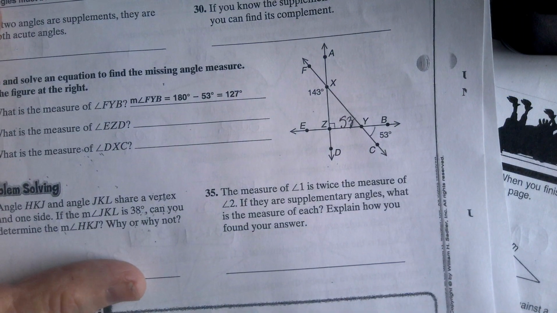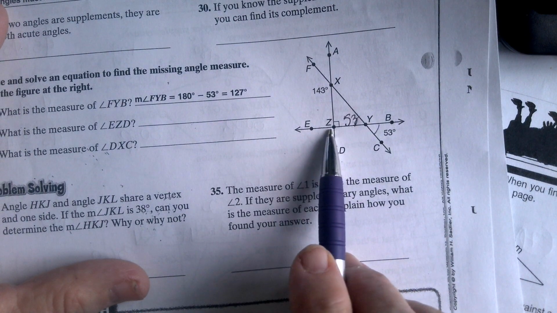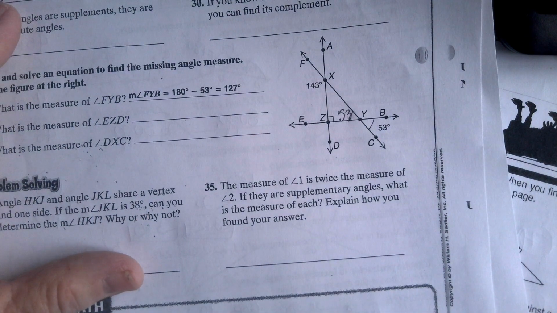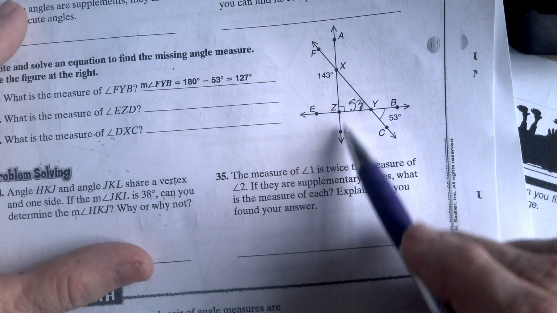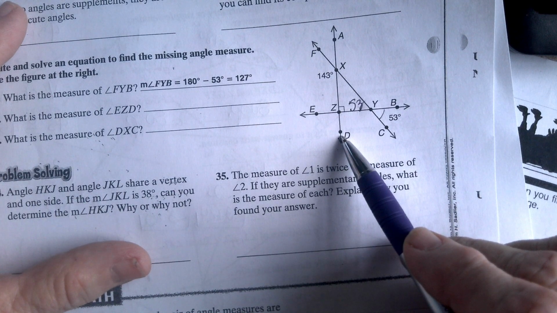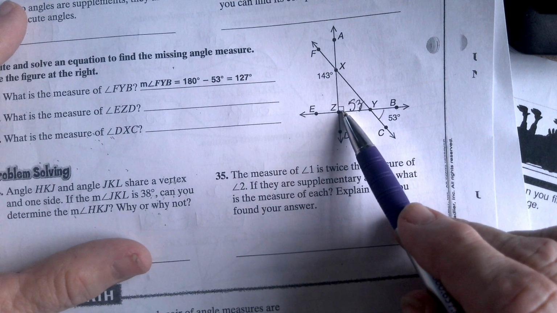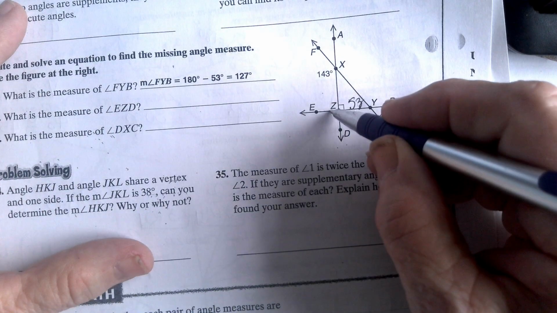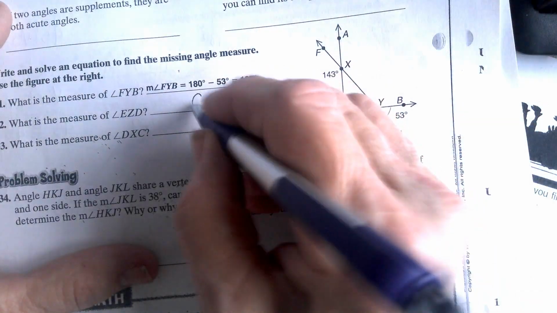Okay. And what do they want to know? E to Z to D. We'll get there. In fact, E to Z to D. How do you know it's 90? It's right adjacent to the 90. Well, it's vertical to that 90. So you're right. So it would also be 90 degrees. So it is 90 degrees.